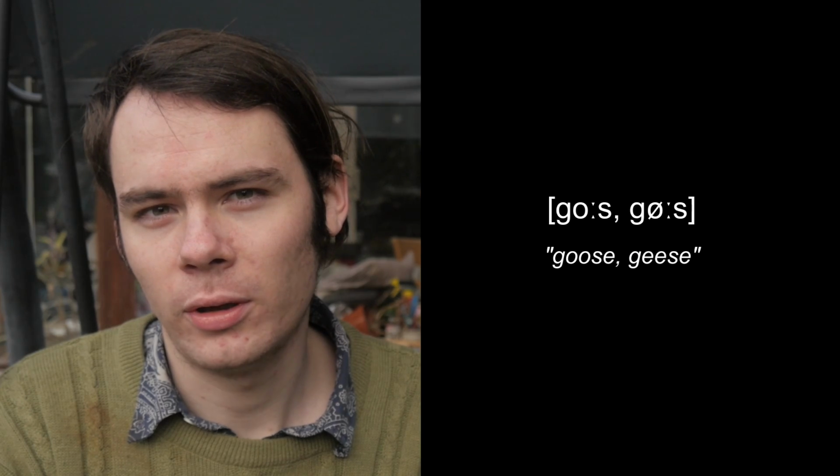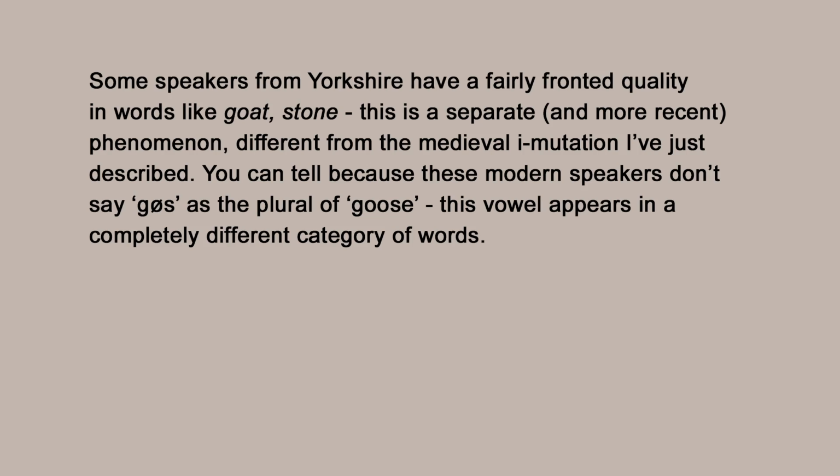Gås, ges. Gås, gös. Now, this Ö quality, or something similar to it, can be found in a small number of Northern English dialects today, where it's the realisation of the goat vowel. Gert, stern. This is slightly more backed than it probably was in Northumbrian Old English. But this won't have come from the Northumbrian Old English pattern because it's in a completely different set of words, and vowel qualities don't hop across lexical sets like that.